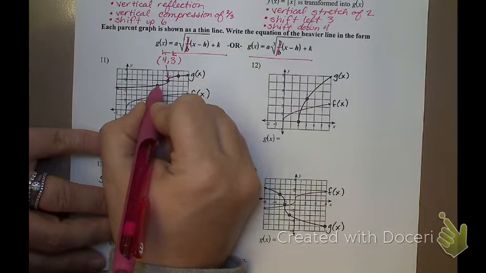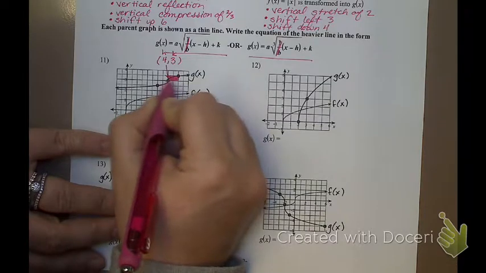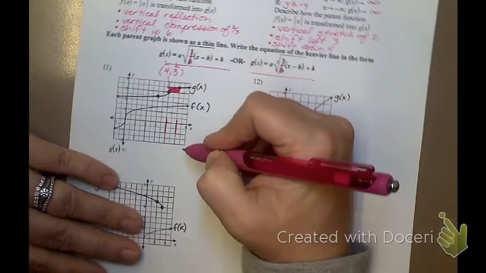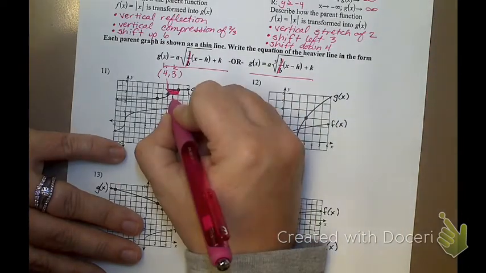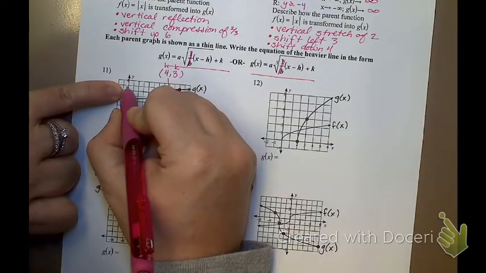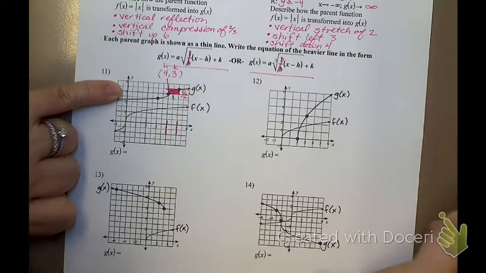It doesn't matter if you go to the point to the left or the point to the right. I tend to always go to the right, but it doesn't matter. And tell me about the dimensions of that box. Now be careful. If they are not counting by ones, then that can change. This goes from 1 to 5, so this side has a width of 5. The height, however, goes from 3 to 3.5. So I have a height of 1/2.